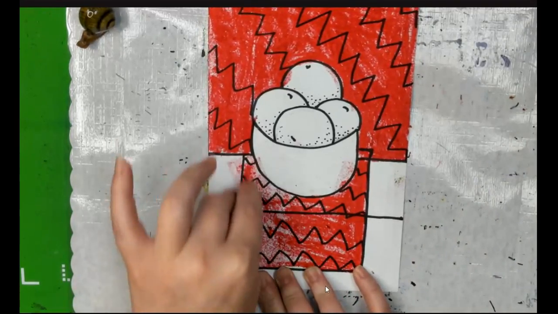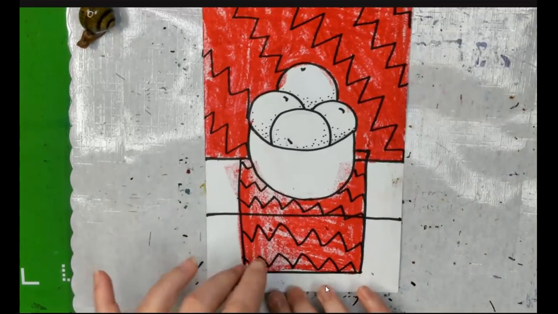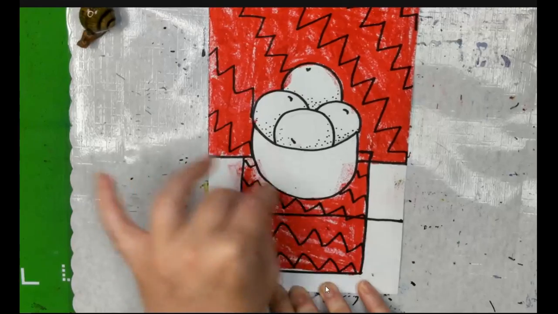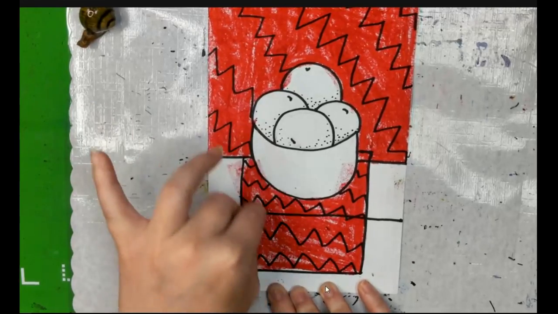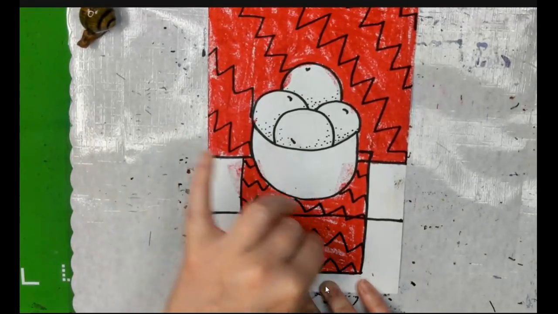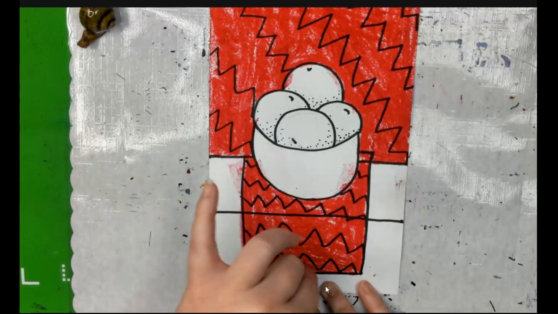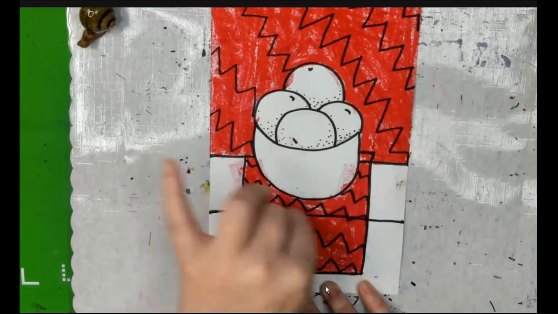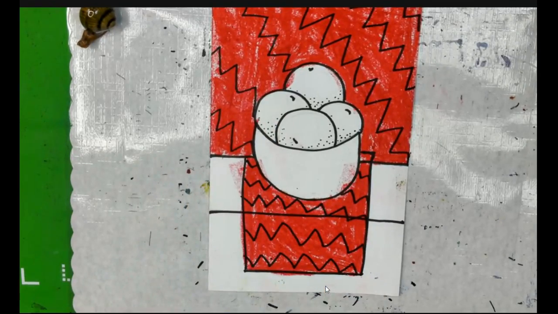You can draw your tablecloth maybe different colors if you want, but make sure your walls are red. Make sure your oranges are orange.